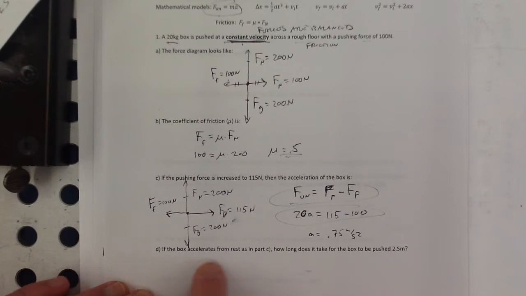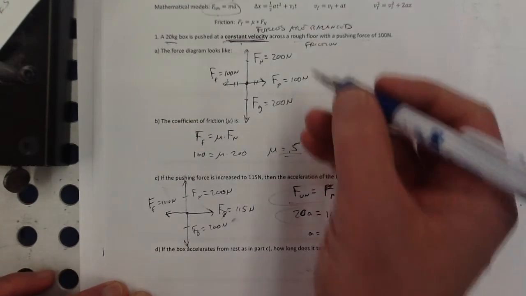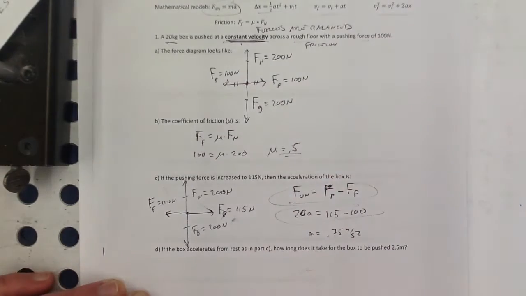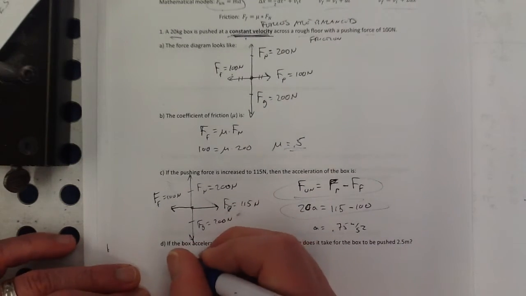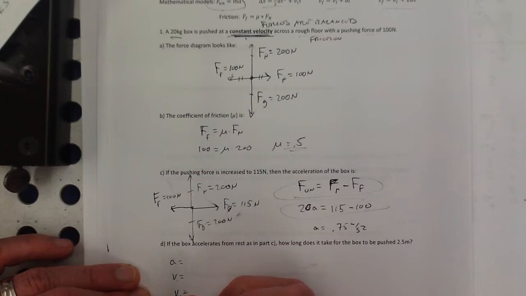D, if the box accelerates from rest, as in part C, so in other words with this acceleration, how long does it take for the box to be pushed 2.5 meters? Alright, so now I'm getting into my kinematics equations. So acceleration, initial velocity, final velocity, delta x, and time.